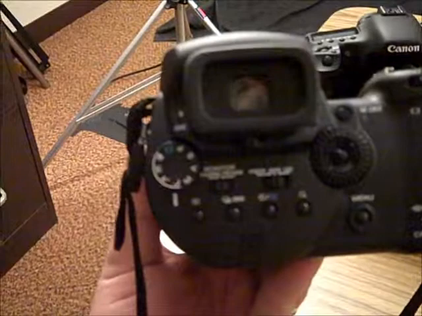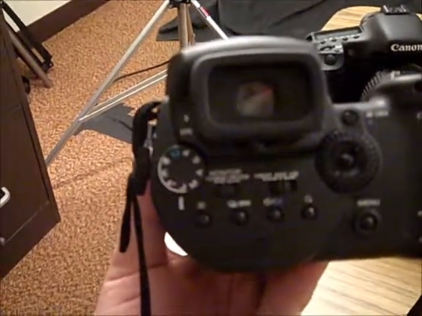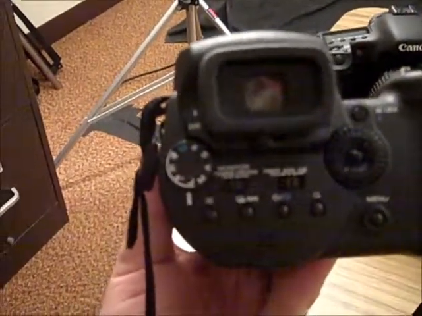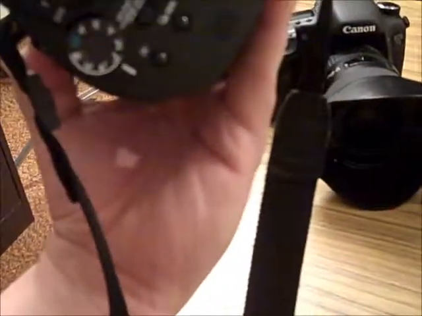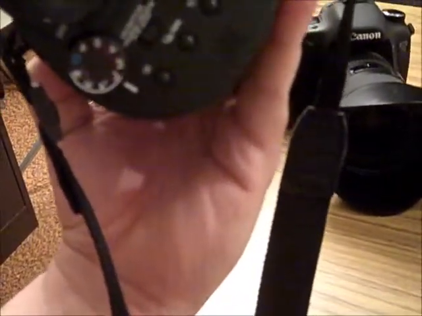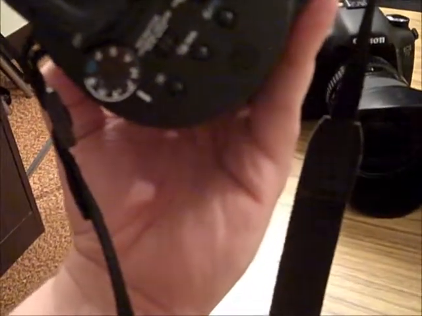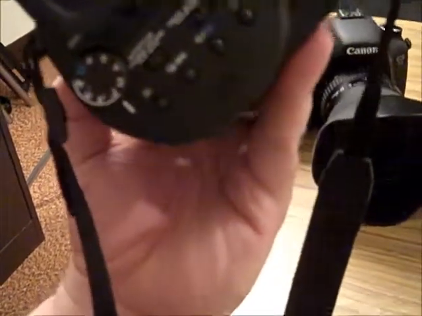It has the manual, aperture priority, shutter priority, the green camera for automatic, and then it has a little person for portrait, a little landscape for landscape scene mode, and then a couple of other scene modes as well.